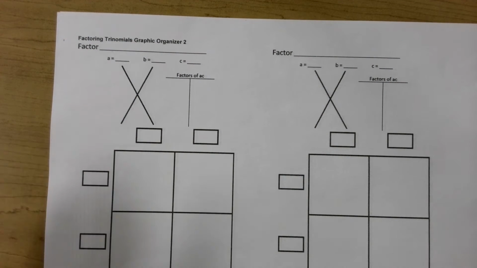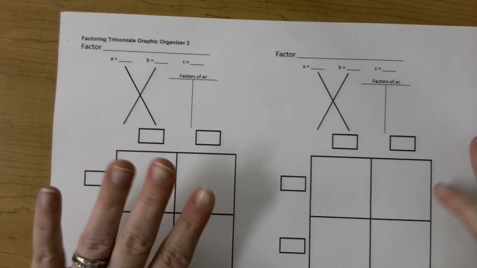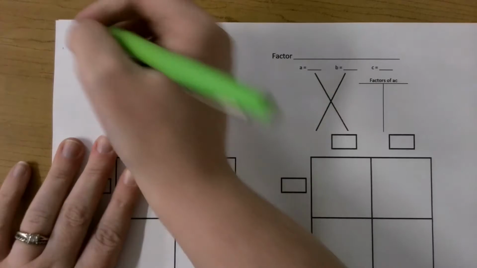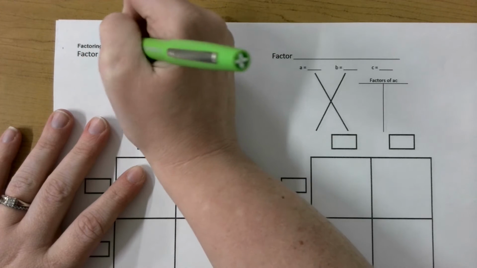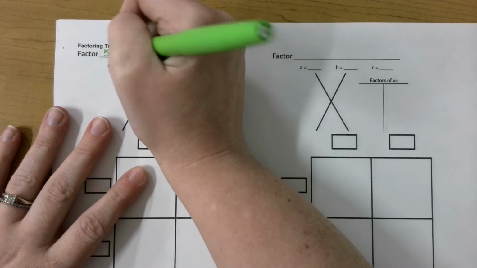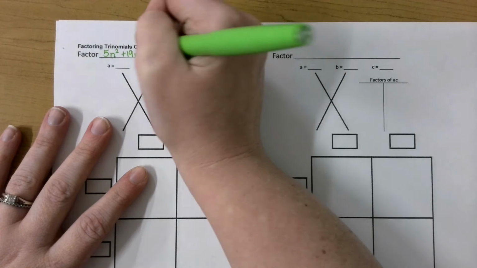But if you are trying to factor and your a value is something larger than 1, then we want to use this organizer. So we are going to factor 5n squared plus 19n plus 12.